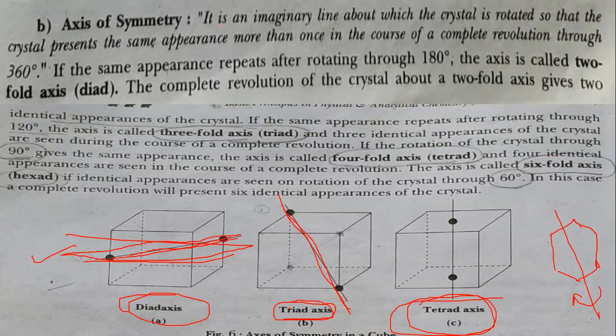So an axis of symmetry is an imaginary line about which the crystal is rotated so that the crystal presents the same appearance more than once in the course of a complete rotation by an angle of 360. Okay, if the same appearance repeats after 180 degrees, that is called a twofold axis. If the same structure appears three times, that is called a threefold axis or triad. If the same structure appears six times, that is called a hexad axis.